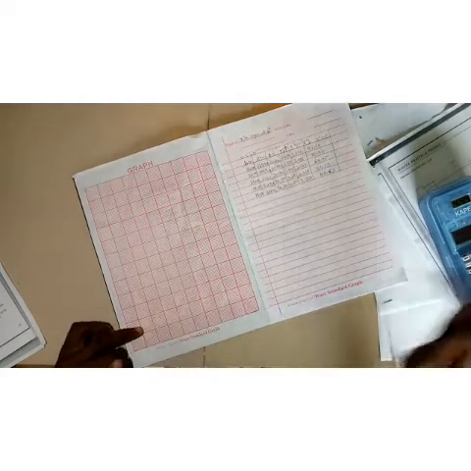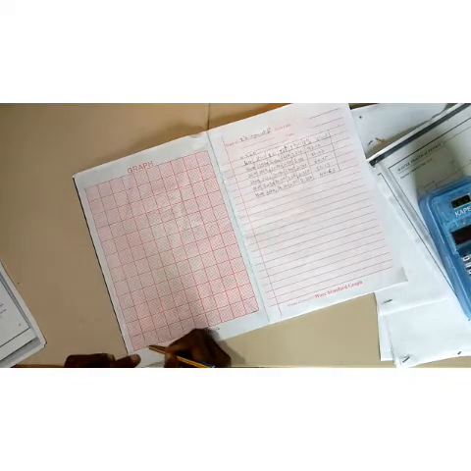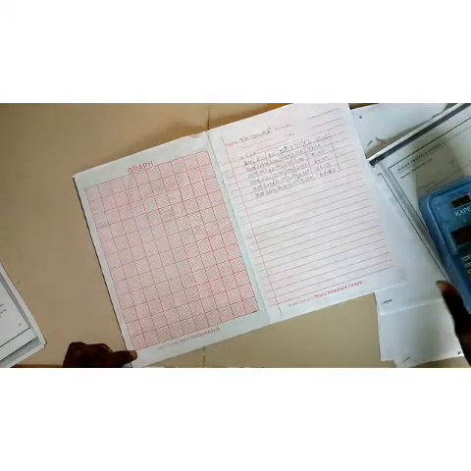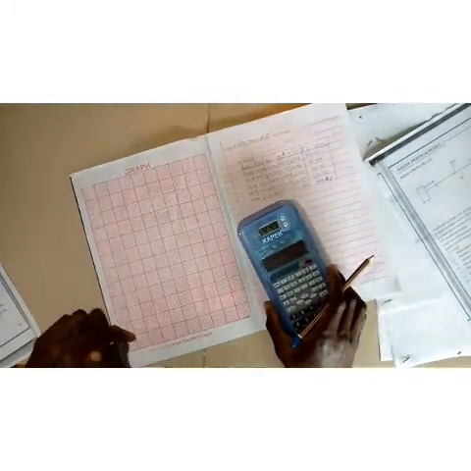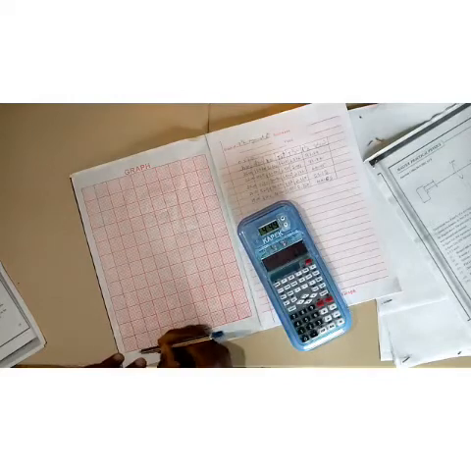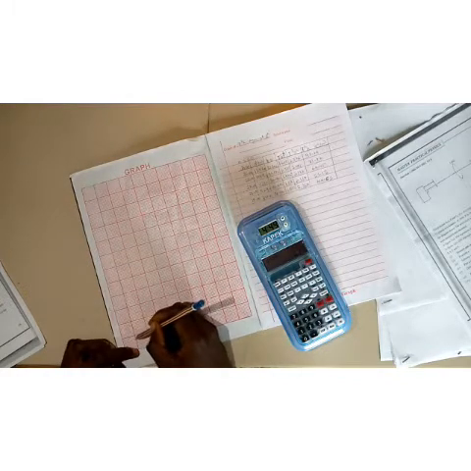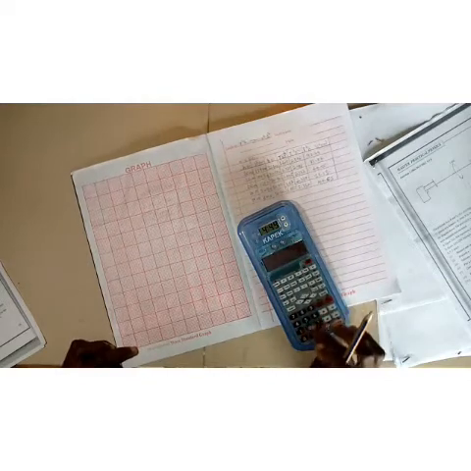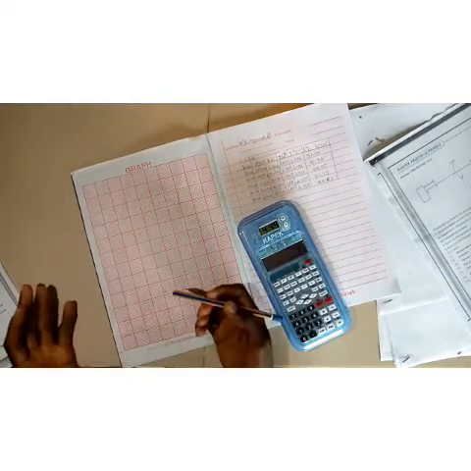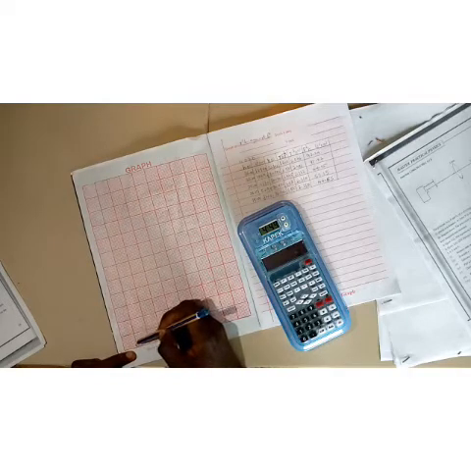So meaning that we have 10 more boxes in it. This 2 centimeters is divided into 10 more small boxes. So meaning that's 1 unit divided by 10. Meaning each box in it is 0.1. But if I decide to use the scale of 2 centimeters to 10, it means that each box contains 1, 2, 3, 4, 5, 6, 7, 8, 9, 10.